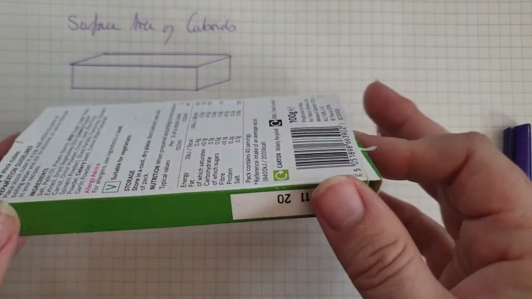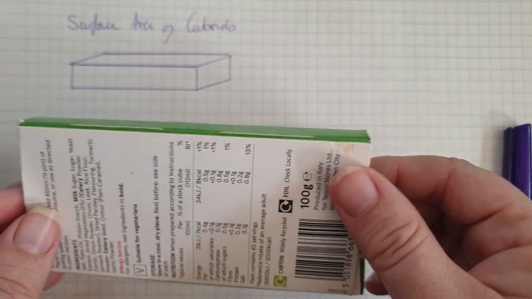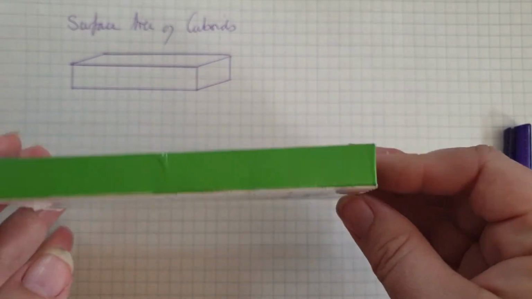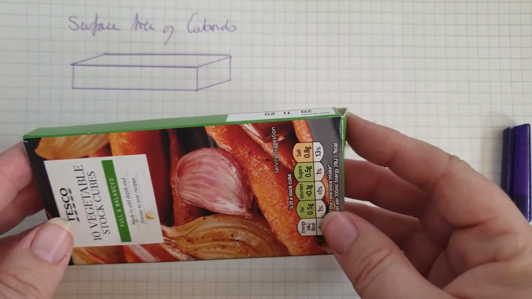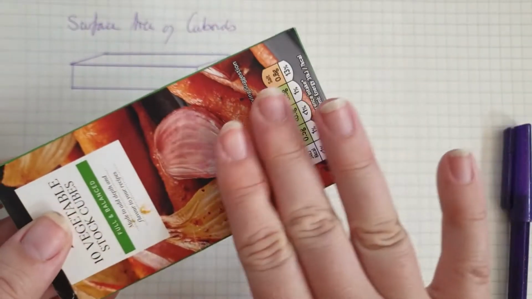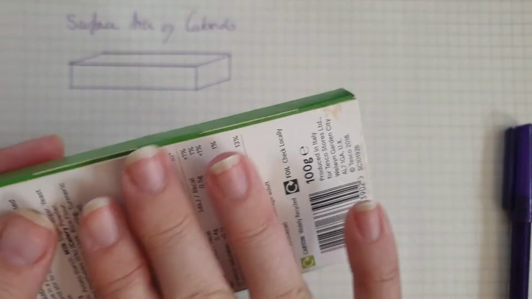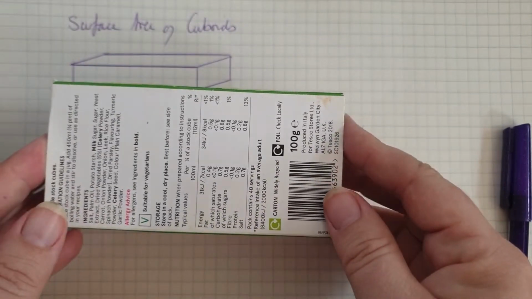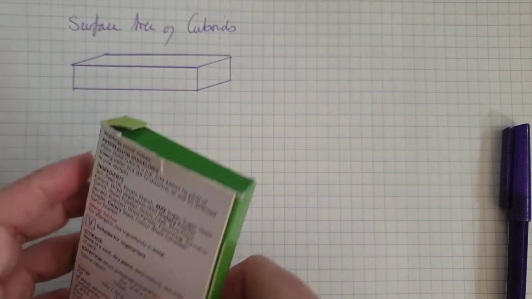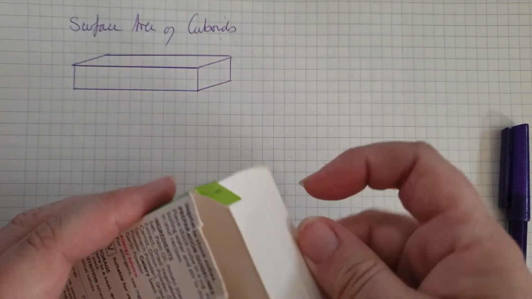So what I've got here is a stock cube box. Other brands are available. And what I'm going to do is calculate the surface area of this stock cube box, i.e. how much space each of the 6 faces takes up. So the total area of all 6 faces. So to start, I'm going to open it up.